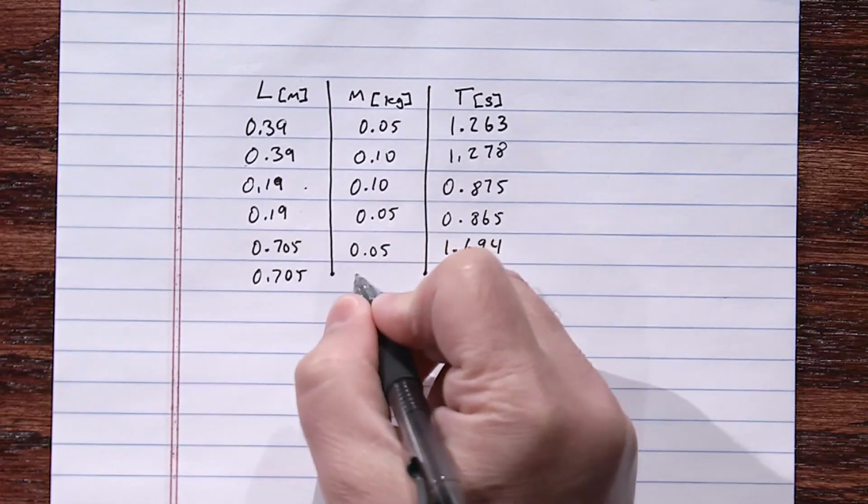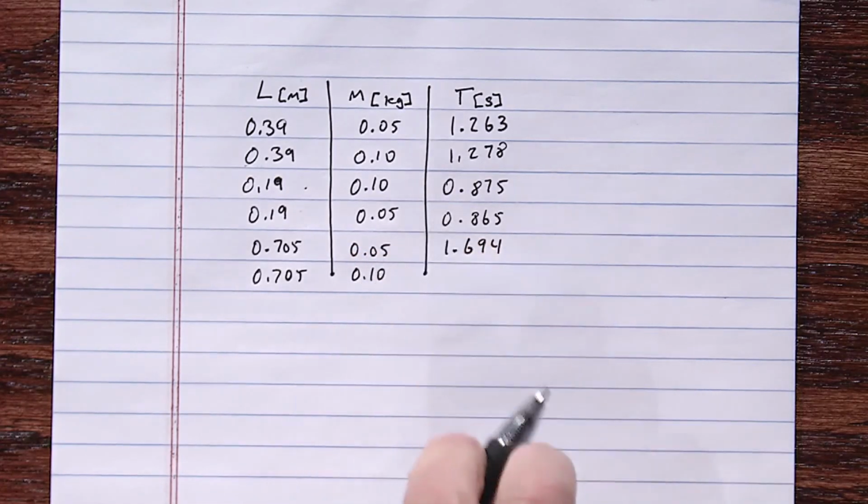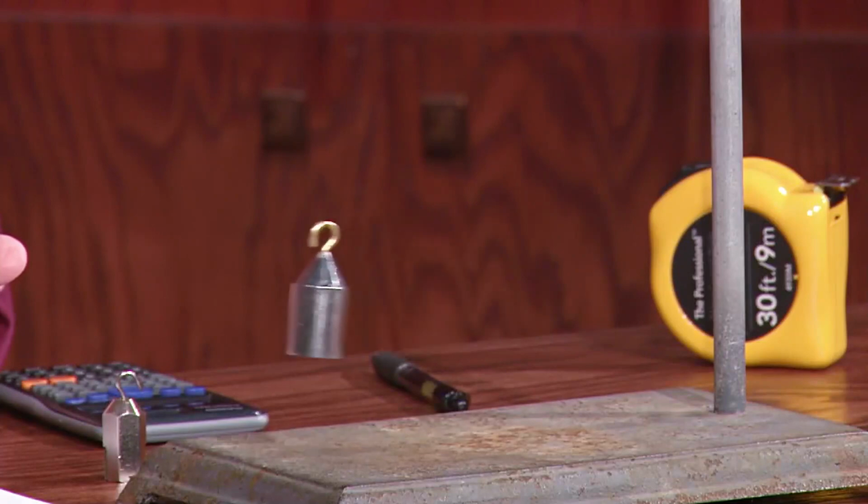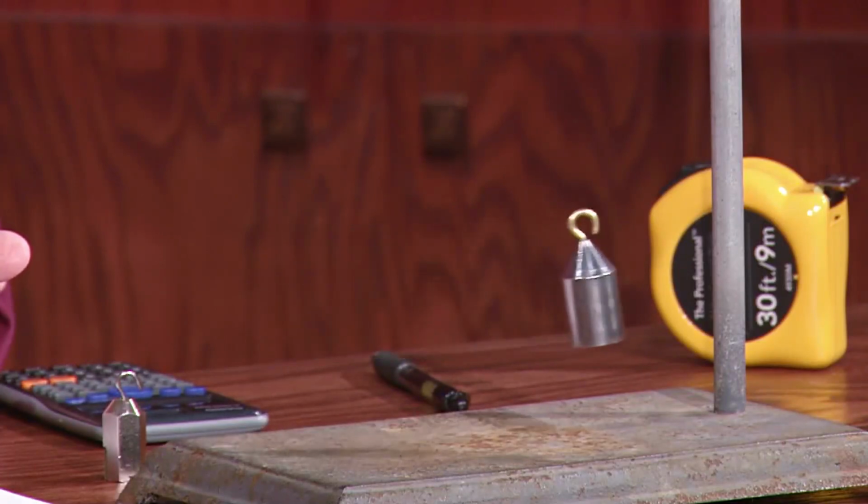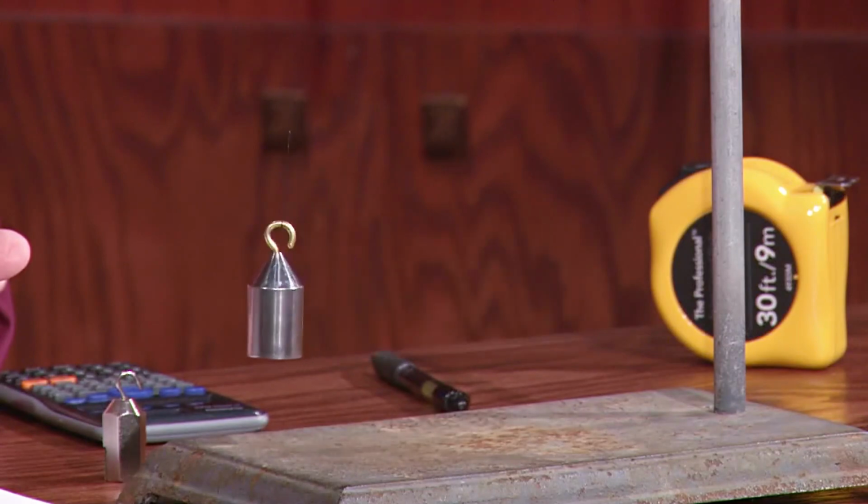And we will take a final bit of data. We'll swap out for the other mass. 0.705, 0.10 kilograms, and there we go. 1, 2, 3, 4, 5, 6, 7, 8, 9, and 10.